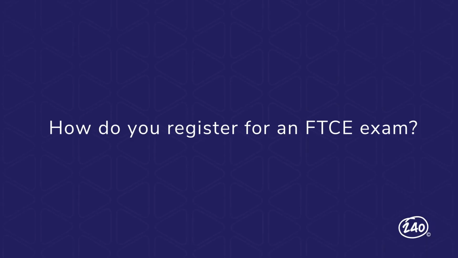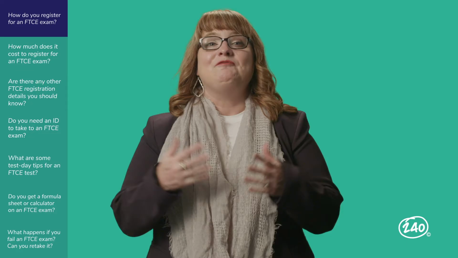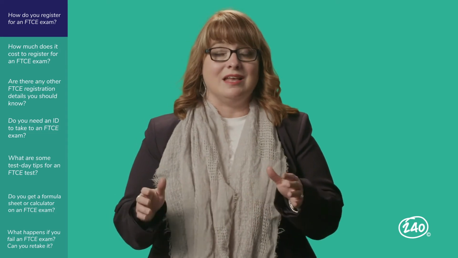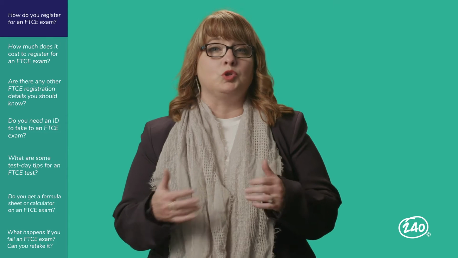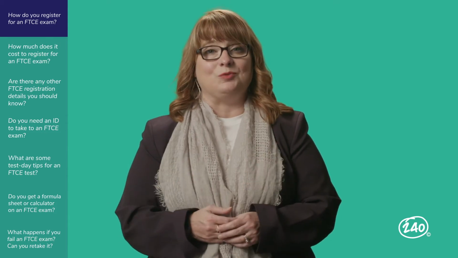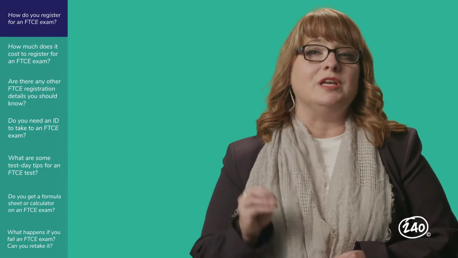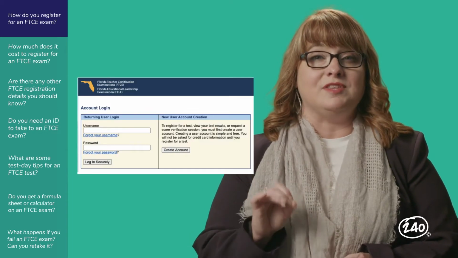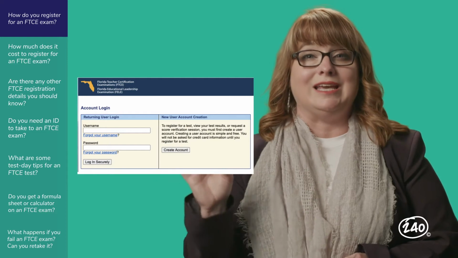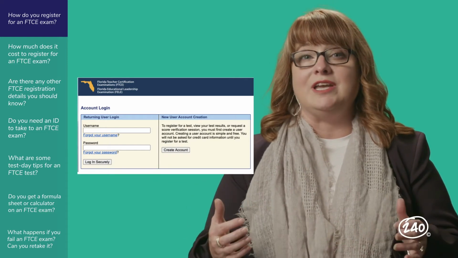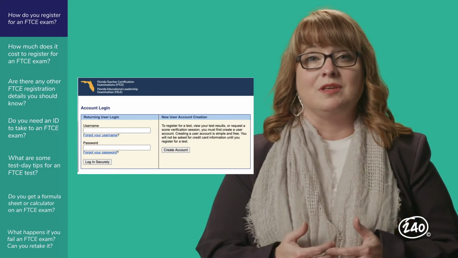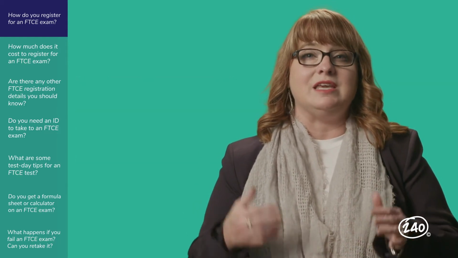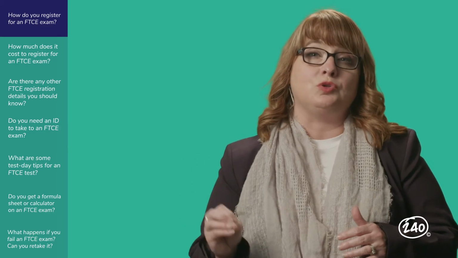How do you register for an FTCE exam? First, let's look at the registration process. Good news, access to online registration is available 24 hours a day, 7 days a week. When registering for your FTCE exam, you need to log into your FTCE FELE account. You can also create an account from this page. Once you are logged in, click Register for the FTCE FELE and choose your test.